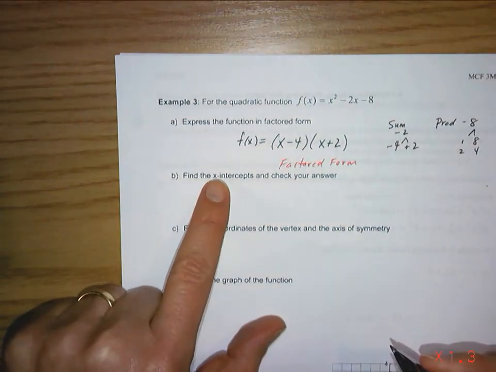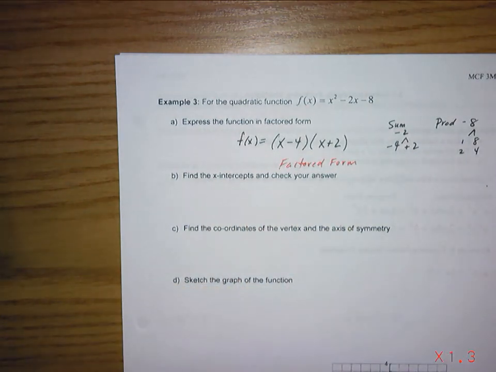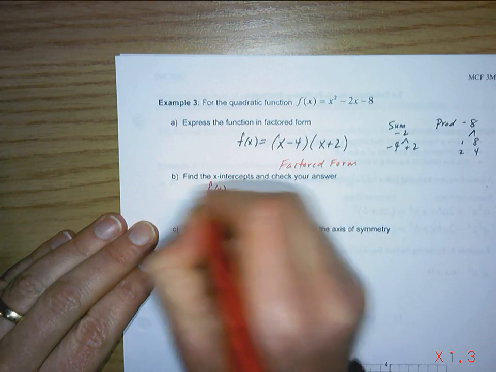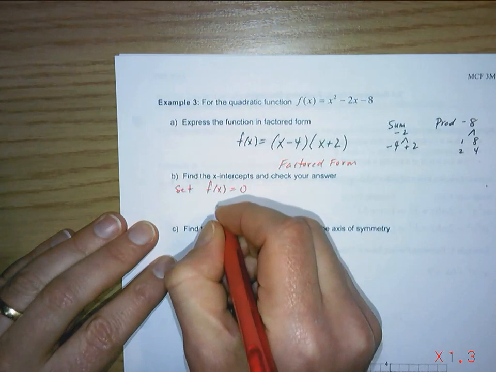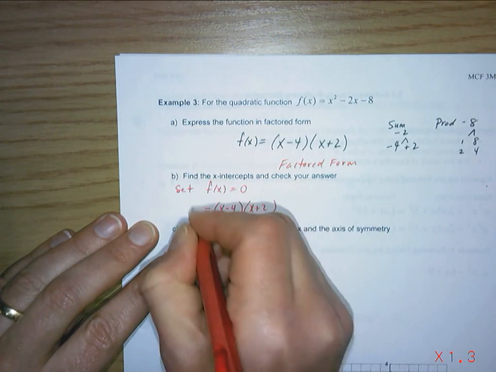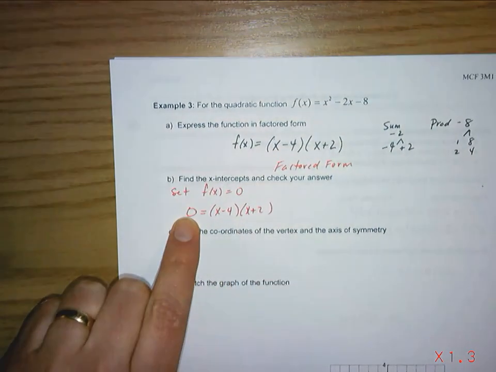Now find the x-intercepts and check your answer. Well, the x-intercepts are the places where it's going to cross the x-axis. And if it's going to cross the x-axis, then the y value must be 0. So if the y value is 0, we're going to set f of x equal to 0, and you're going to have x minus 4, x plus 2 equals 0. So the question is, when will this equal 0?